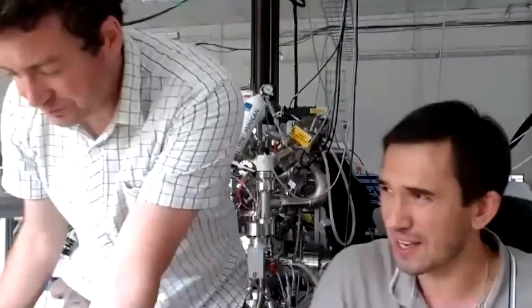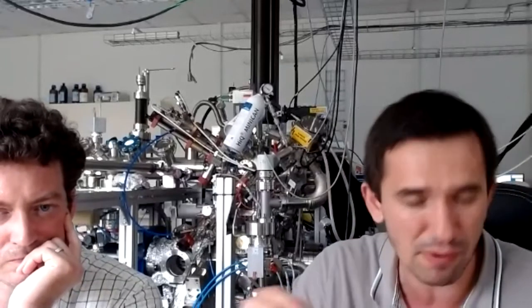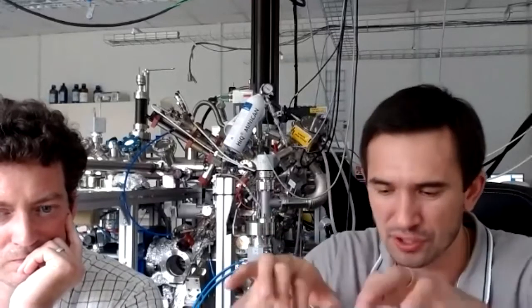The smallest size, I guess, is 2 by 2 millimeters, because the beam size is below 1 millimeter, but it is usually good to have a bit bigger sample in order to fix it. To fix it, you need to use some plates, or sometimes we use wires, and we spot weld these wires directly to the sample holder, so it is fixed this way. So 2 by 2 millimeters is, I guess, the smallest size, and 1 by 1 is the biggest. Thank you.